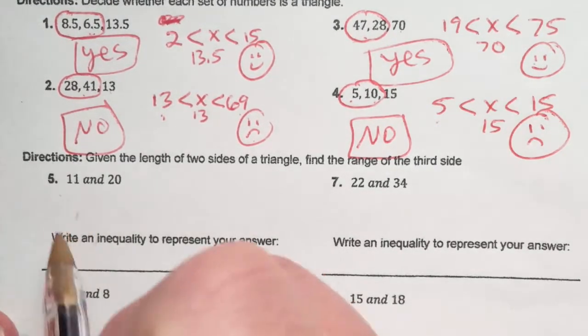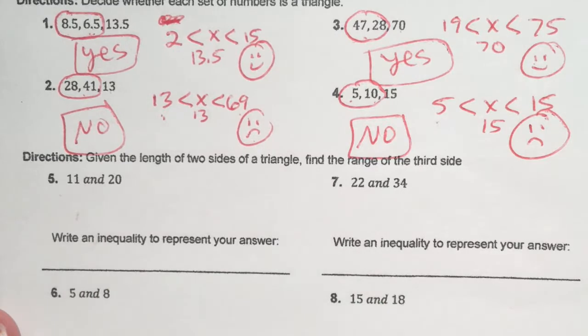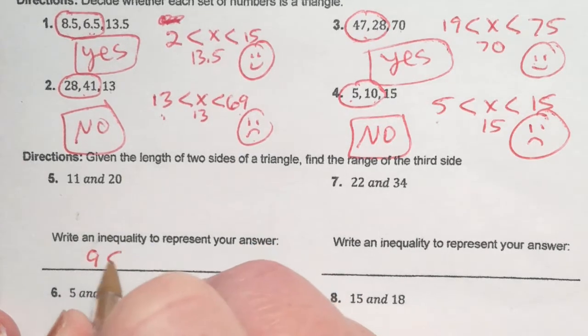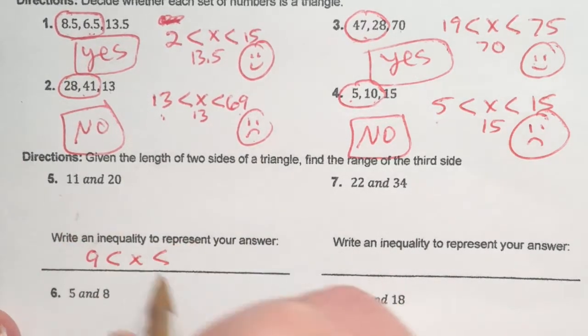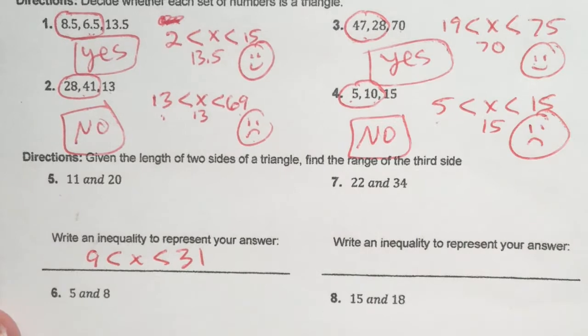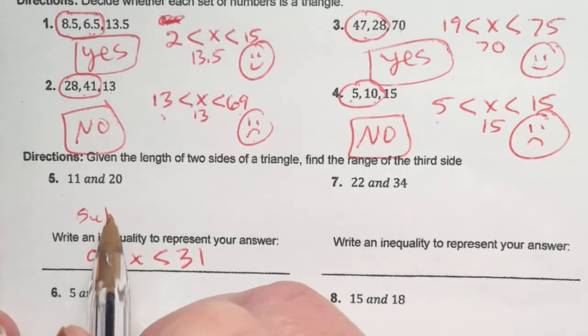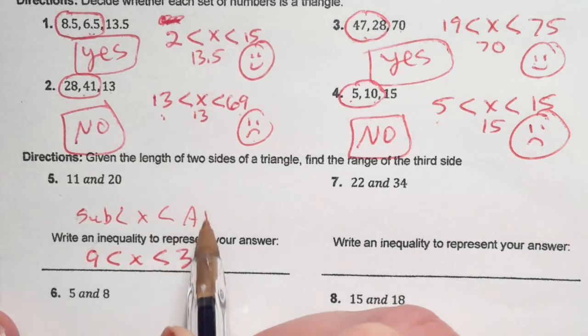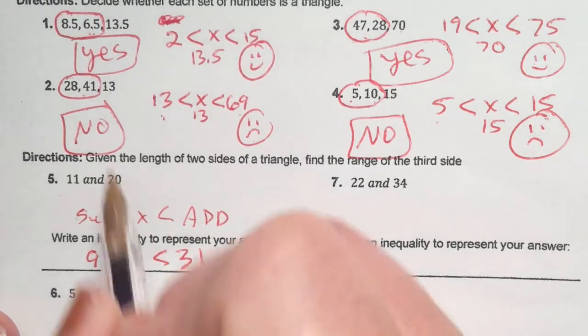Okay, 11 and 20. So all we have to do is subtract the 2 numbers. So 11 minus 20, we would get 9 is less than x, which is less than, add the two numbers, 31. So all you had to do was subtract, always give me the positive, is less than x, which is less than, add the two numbers. That was the main idea, right?